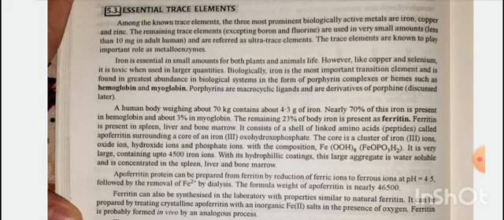Iron is essential in small amounts for both plant and animal life. However, like copper and selenium, it is toxic when used in larger quantities. Biologically, iron is the most important transition element and is found in the greatest abundance in biological systems in the form of porphyrin complexes or hemins, such as hemoglobin and myoglobin. Porphyrins are macrocyclic ligands, and porphyrin is discussed later.